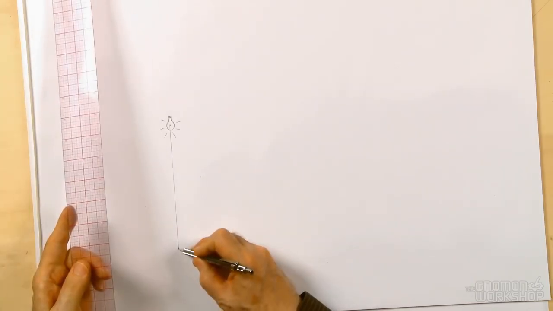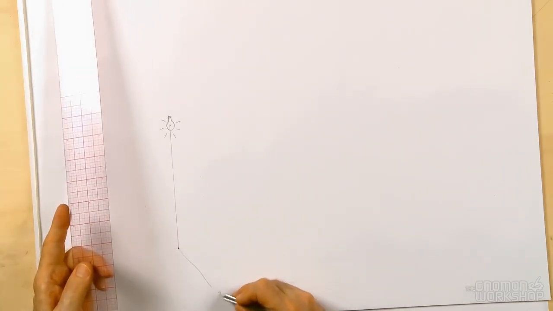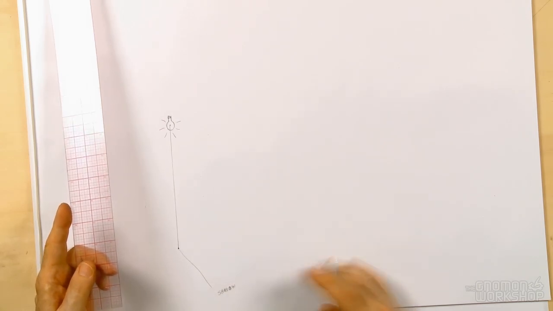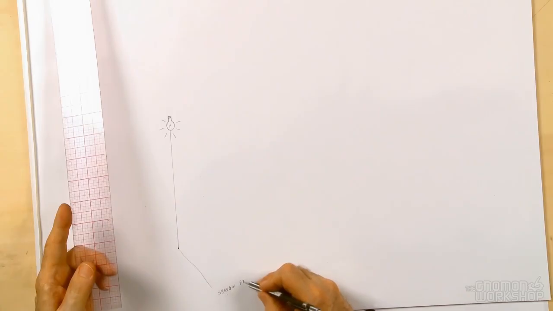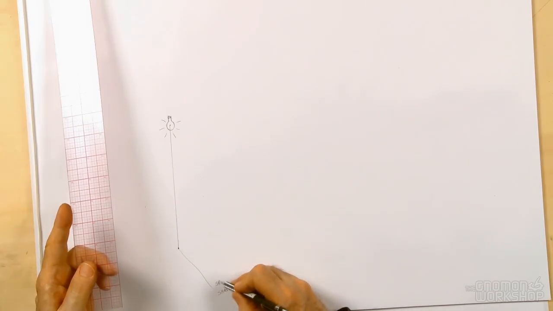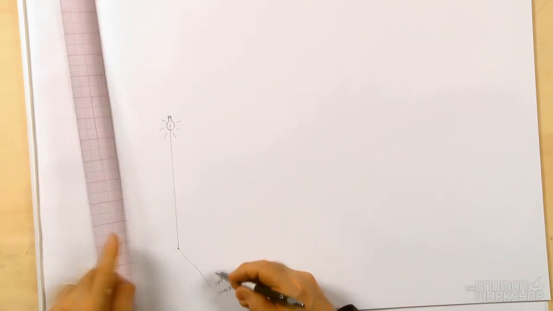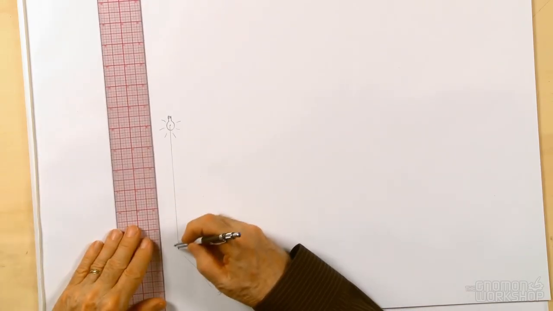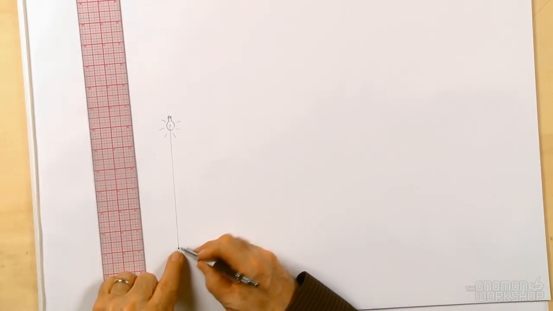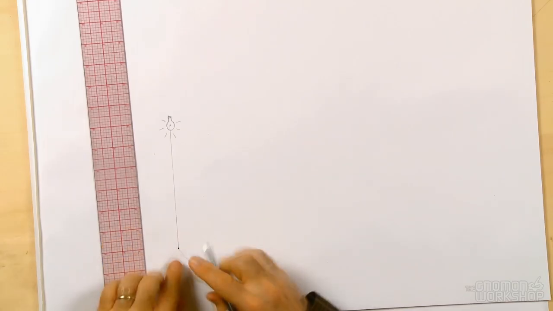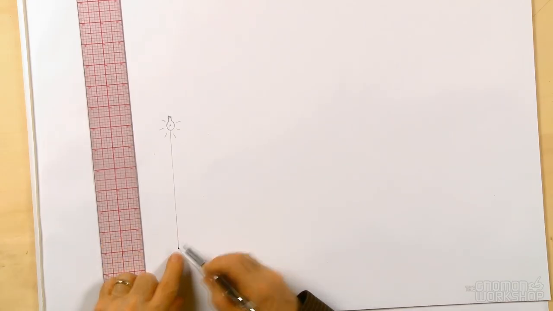So let's call this point here the shadow radiating point. Am I drawing off the paper? No, shadow radiating point. So you could call it SRP. Now, by the way, this point is on the surface. If this is the ground, this point is on the ground.